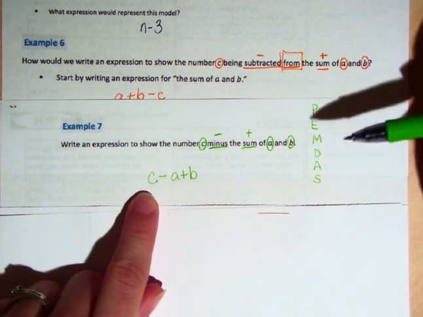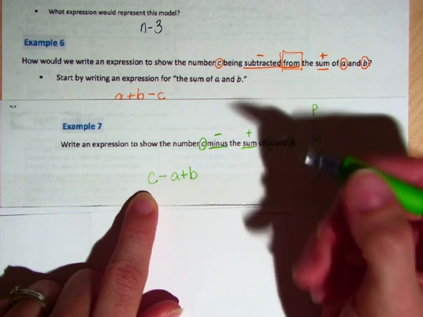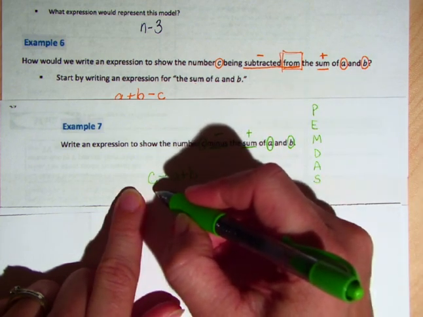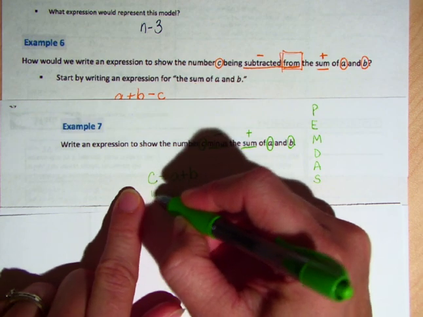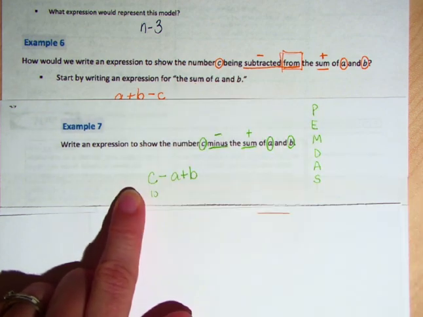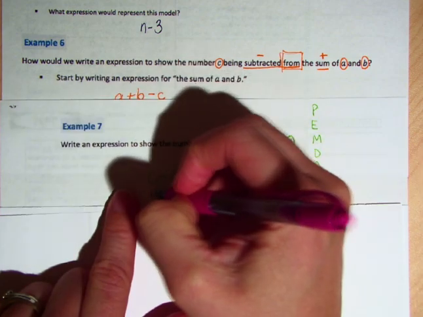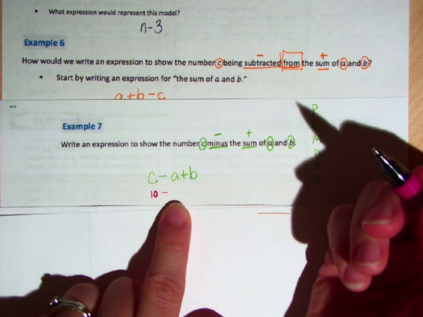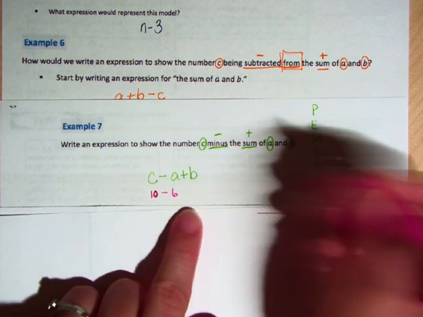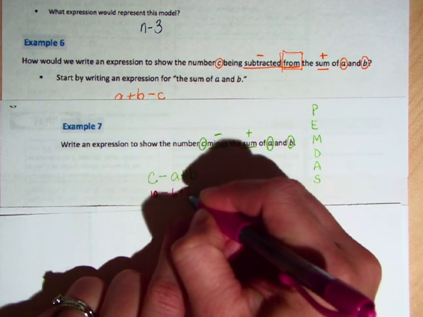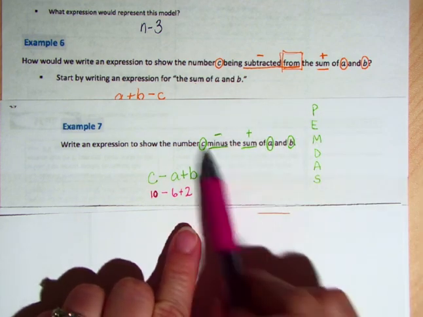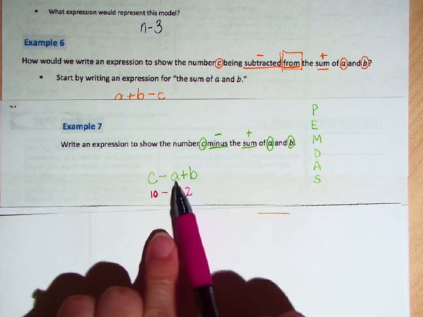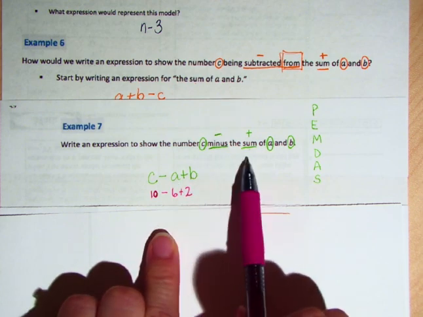So let's substitute numbers, shall we? Let's make C be 10. Start with a larger number. I'm going to use a different color here so that we can see. We're just trying this here. 10 minus A. Let's make A be 6. And let's have B be 2. Now, if we look at this, we're going to subtract a sum. We're not subtracting A. We're subtracting a sum.